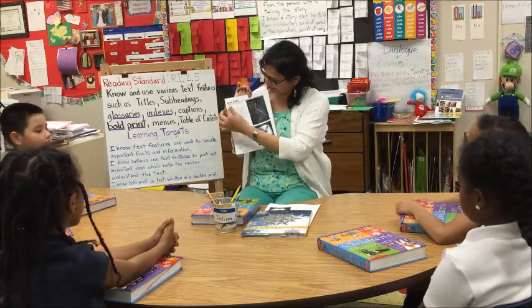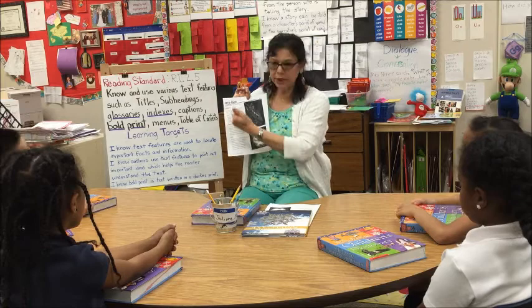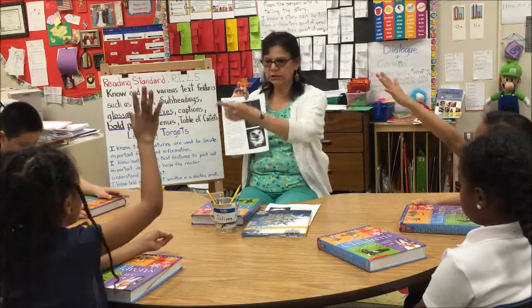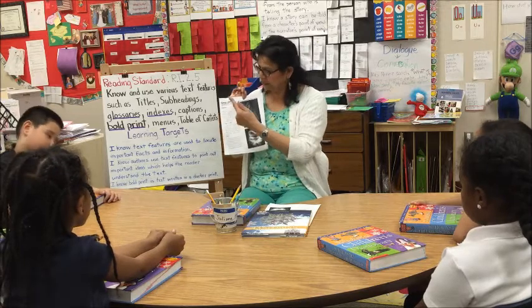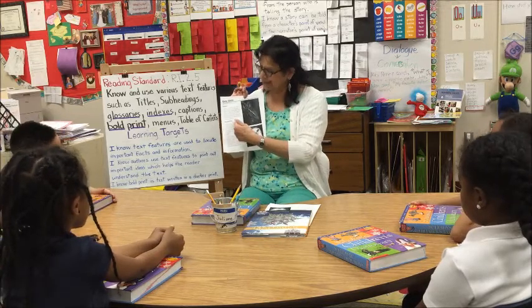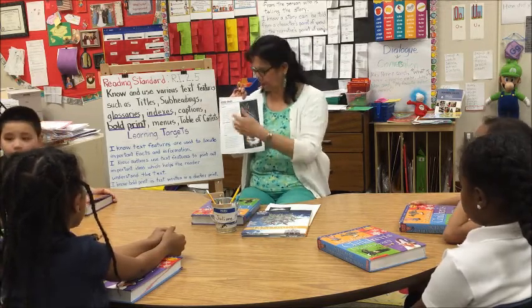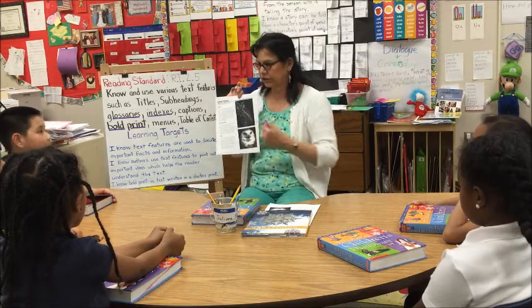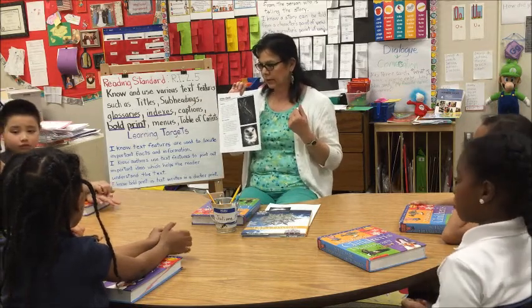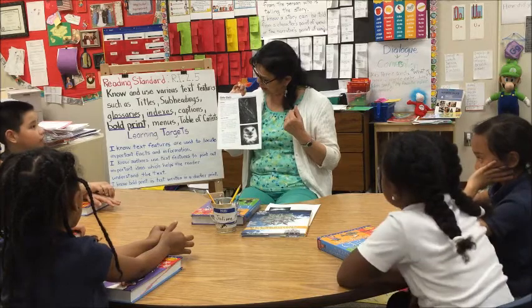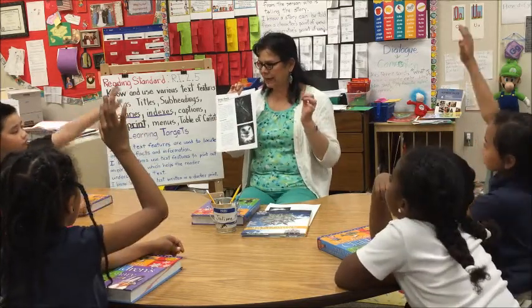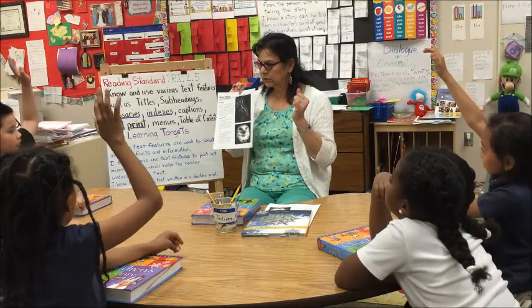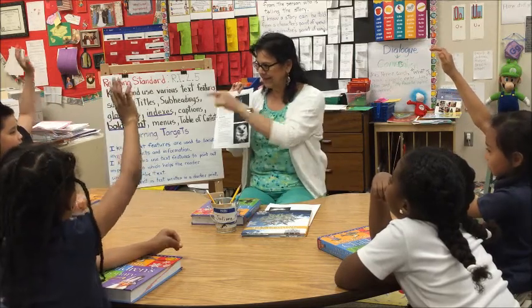So over here it says feathers. So what do you expect is going to be in this passage? Hannah? The owl's feathers. Talking about the owl's feathers. Okay, this one says eyes and ears. So what do you suppose you're going to learn about in this middle section of the passage? Owls are nocturnal. Does eyes and ears tell you about owls being nocturnal? Yes. It does? No. Okay, Carter?